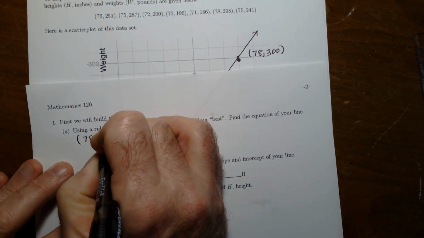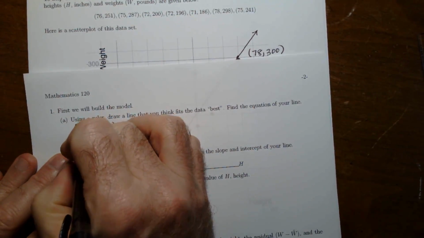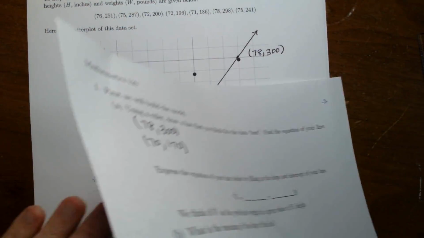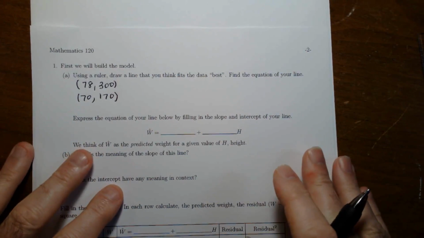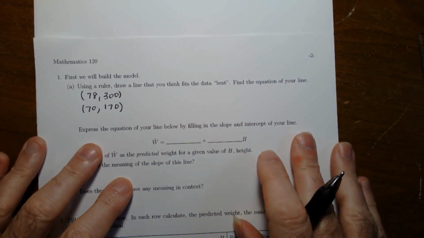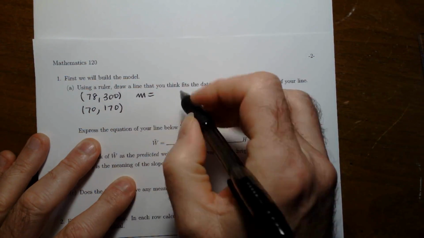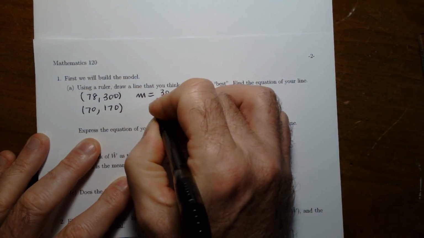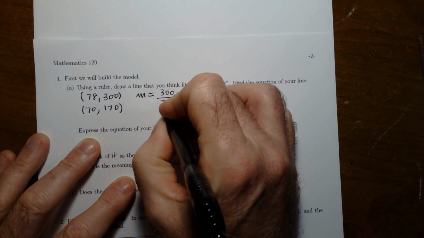$78, 300 and 70, 170. The first thing we're going to want to work out now, we'll come back to this page a little bit later, is the slope of this line. So let's go ahead and get that. So the slope is going to be 300 minus 170 divided by 78 minus 70.